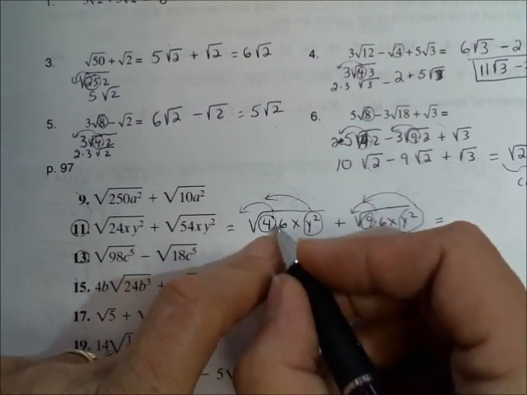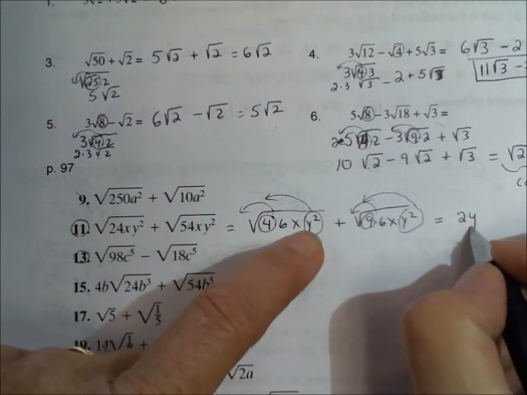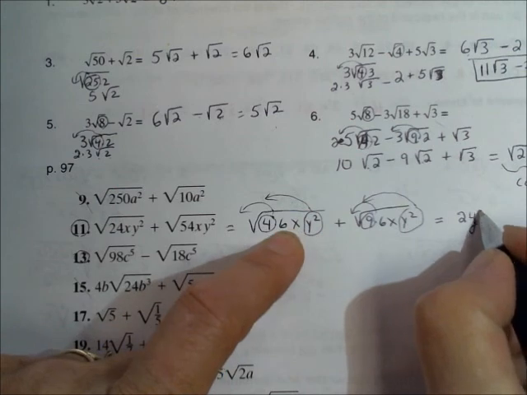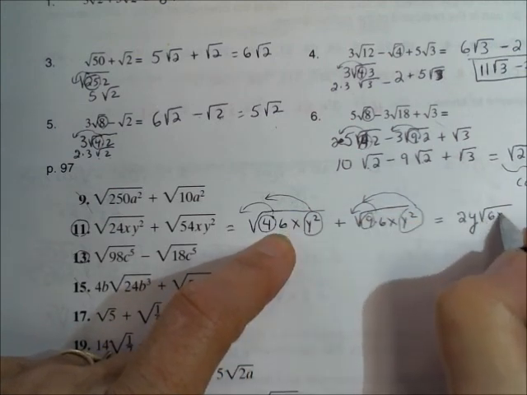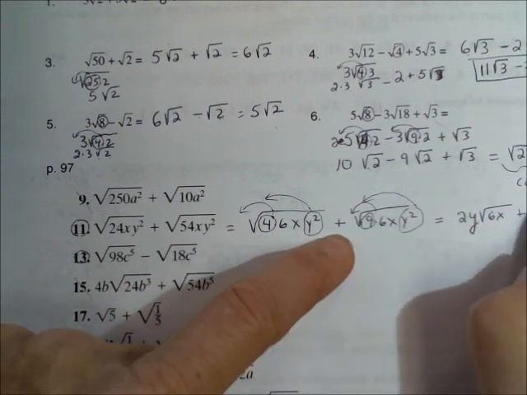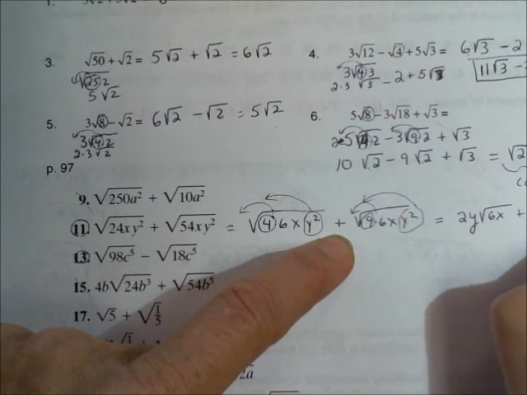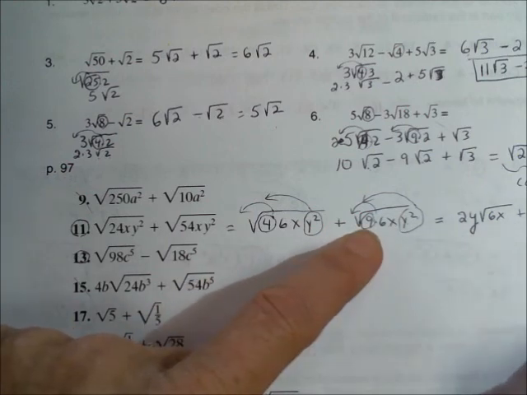So now on the next line over, we're going to bring the square root of 4 out and call it 2. The square root of y squared, bring the y out on the outside. And then we have a 6x that we didn't circle. That stays underneath. The square root of 9 is 3. The square root of y squared is y. And then we have 6x that we didn't circle.